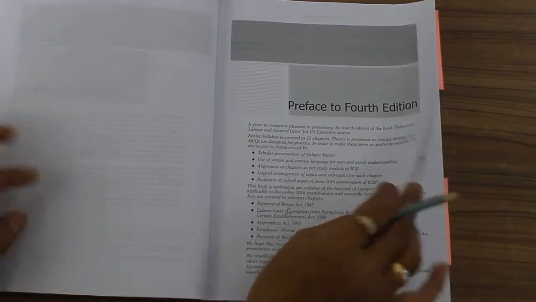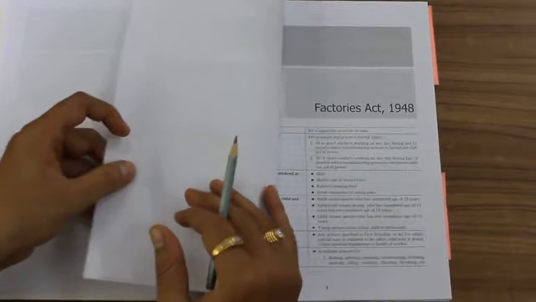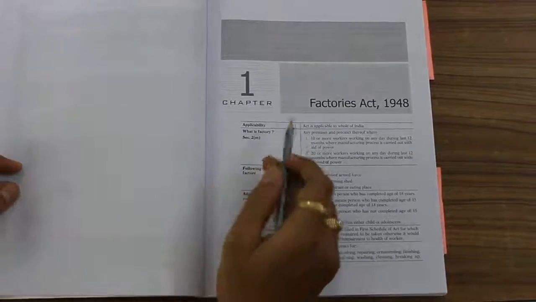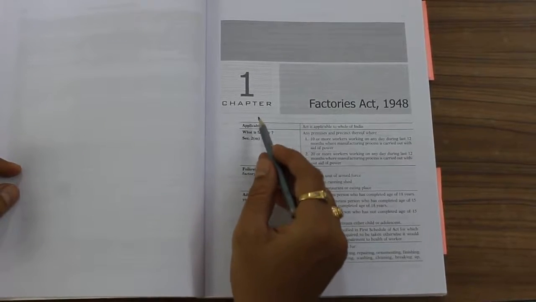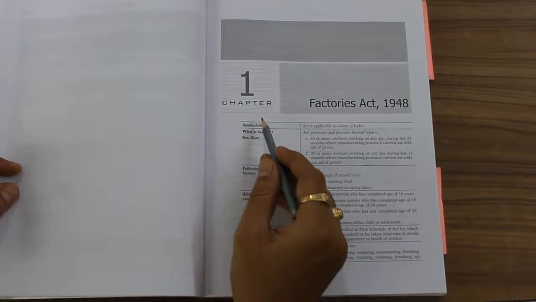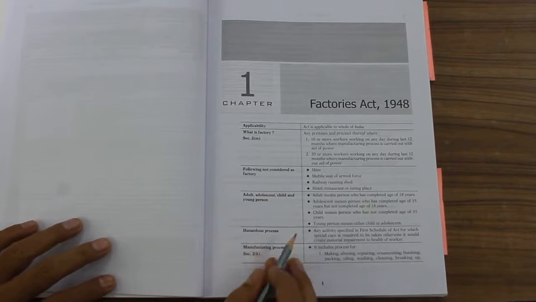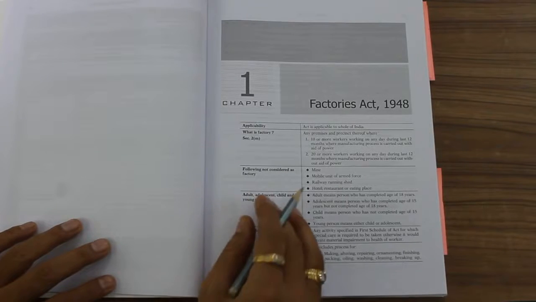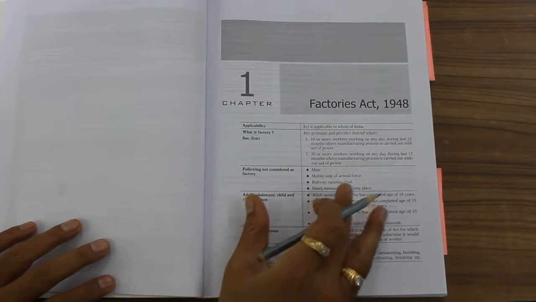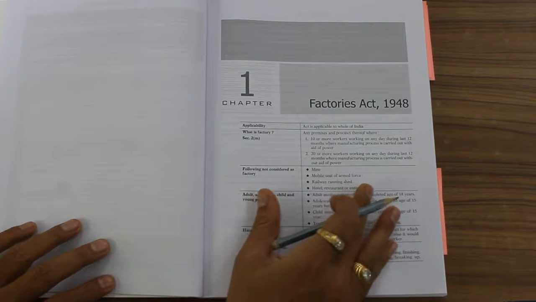How to read this book is again a very interesting point for students. Say for example, we are referring to the Factories Act 1948. As you can see, I have written the theory in a tabular form.